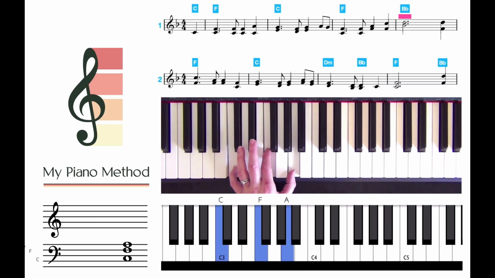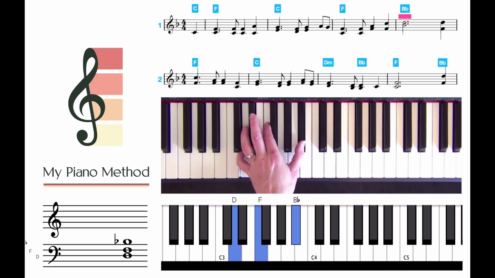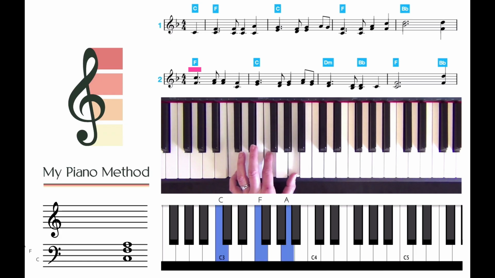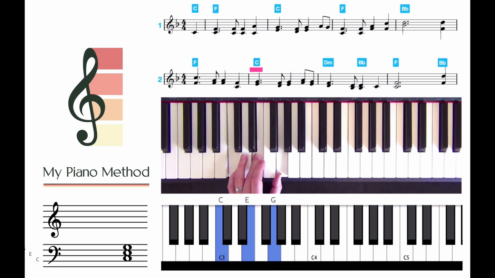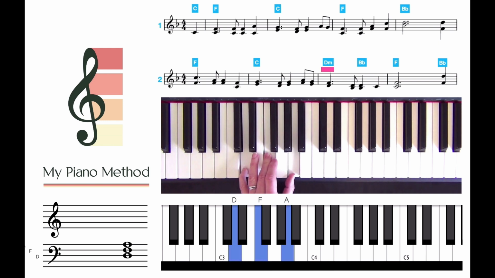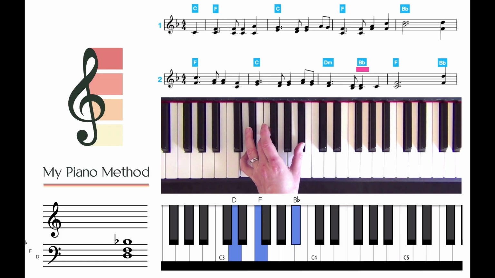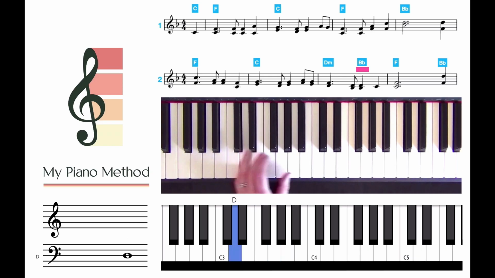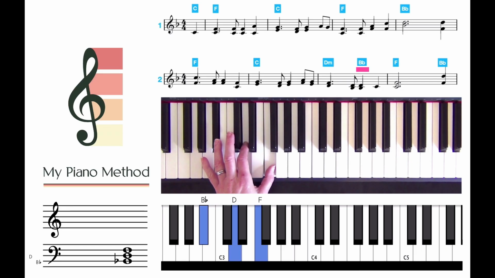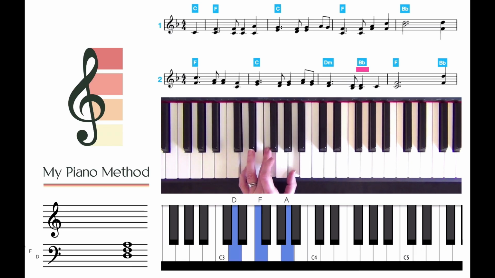So F to B flat, back to F, then to C, then to D minor. And then actually for the B flat here, all we have to do is raise our thumb up. That's a much better transition, D minor to B flat, than going D minor down to B flat. So I'm going to go D minor in root position, up to B flat here.